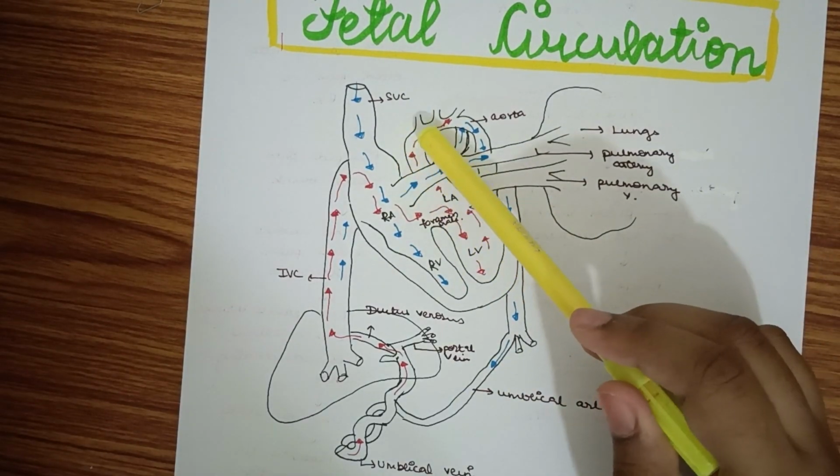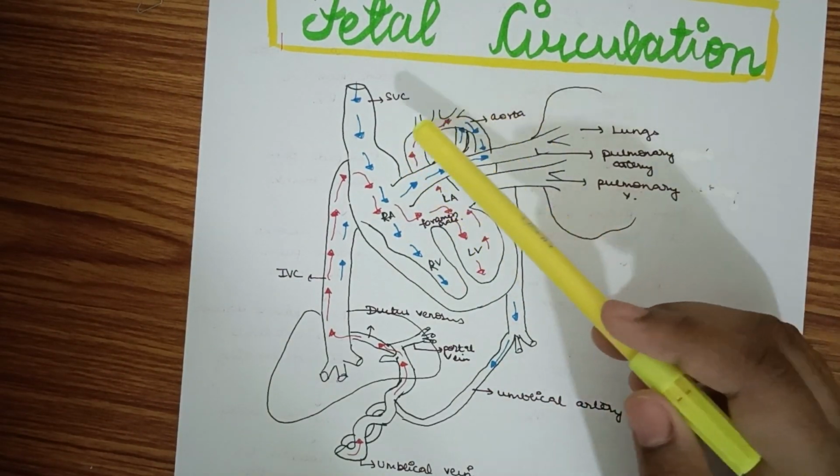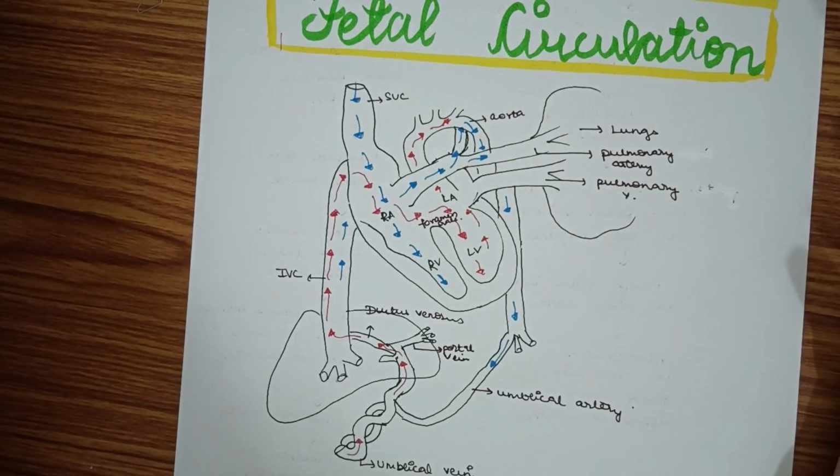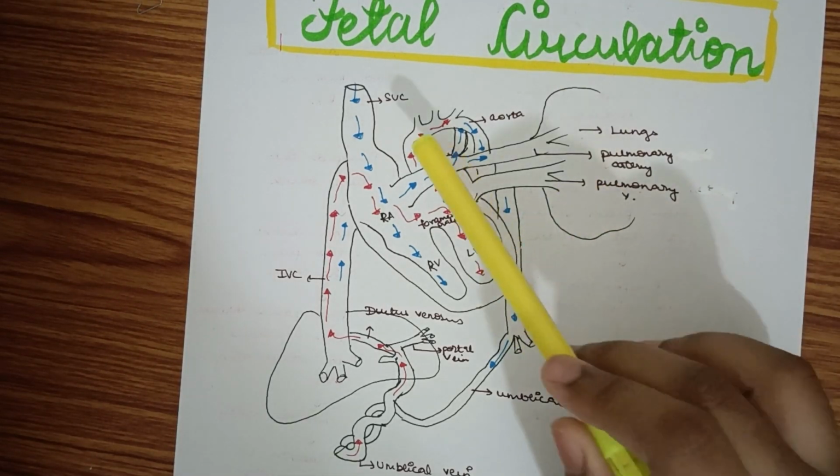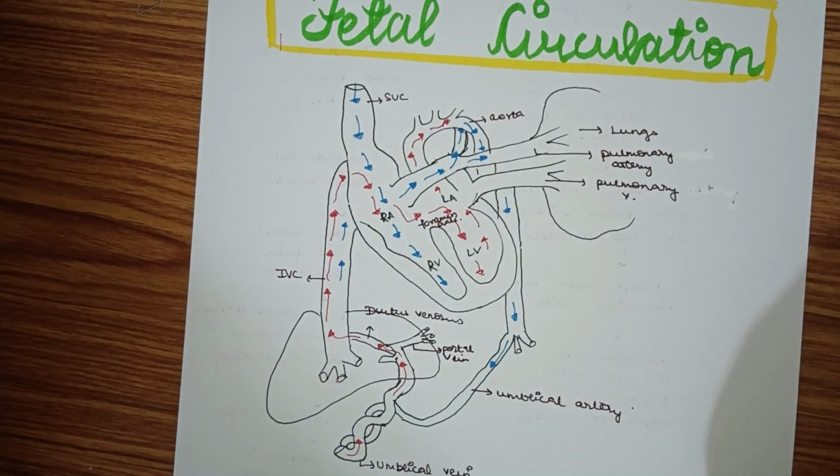From the ascending aorta, it is delivered into the upper extremities of the fetus, such as the head and the upper limbs. It will be distributed into the upper extremities, this oxygenated blood. Now we'll see where the deoxygenated blood goes.